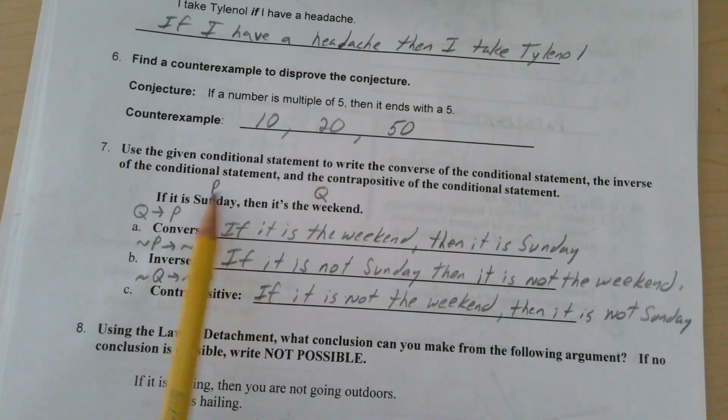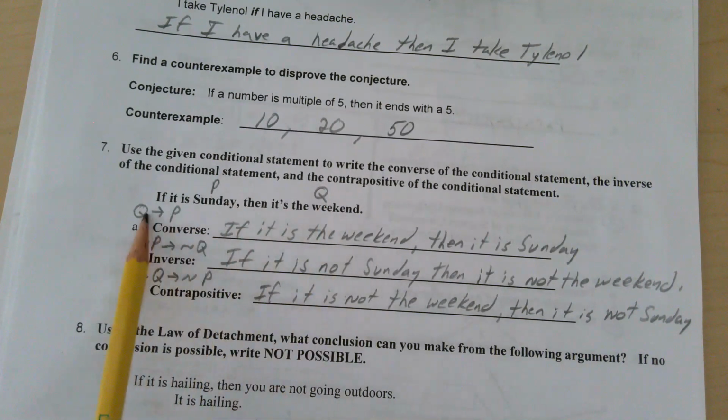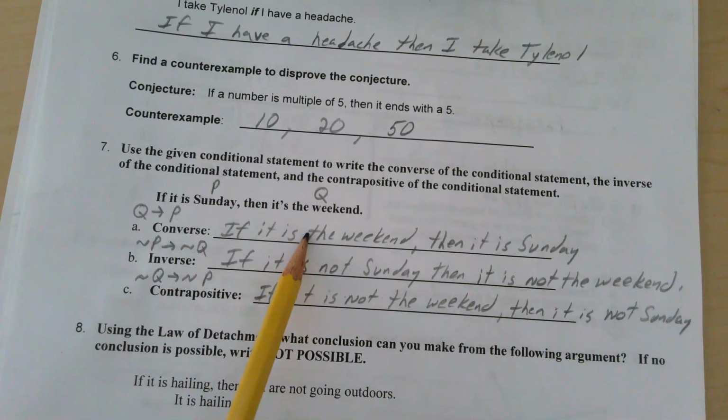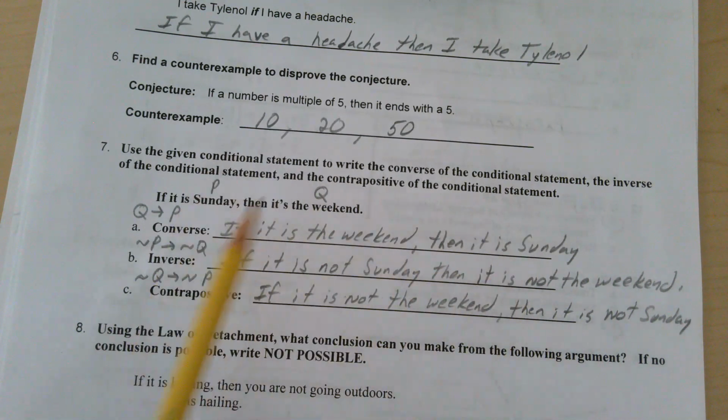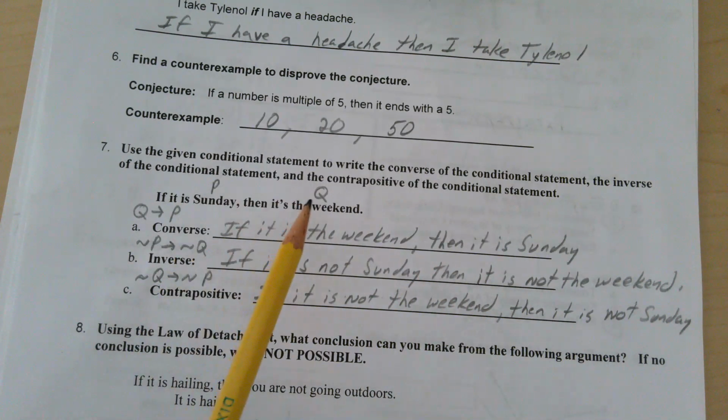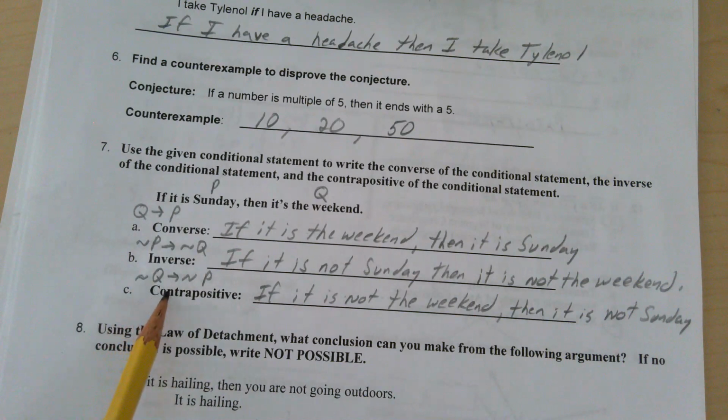Here, I tell you what P is, I tell you what Q is. I ask for the converse. So remember, converse, you switch. Okay, if it's the weekend, then it is Sunday. Okay, then I ask for the inverse, where you negate the hypothesis, negate the conclusion. You can see what I wrote. And then finally, the contrapositive, you're negating the conclusion. So if not the conclusion, so in this case, if not the weekend, then it is not Sunday. Okay, so just again, make sure you understand that. I still have those up on the board. So make sure you understand that.